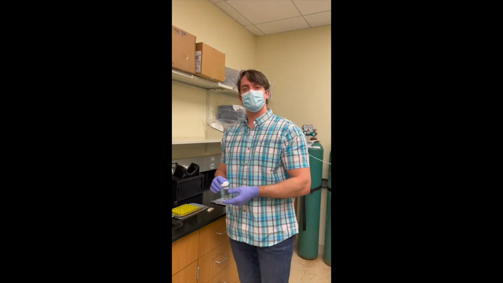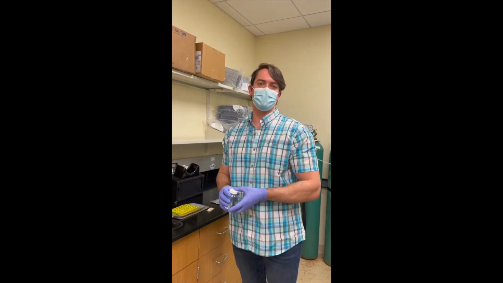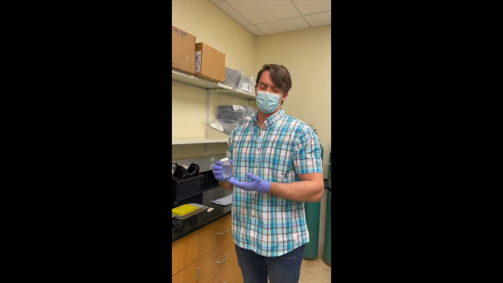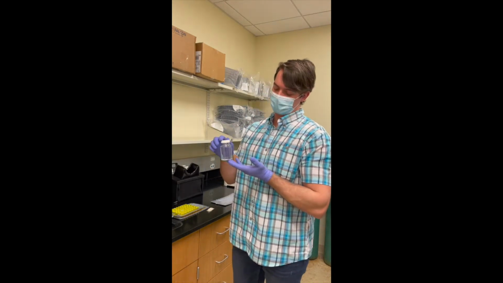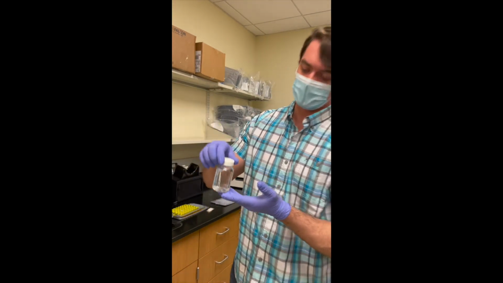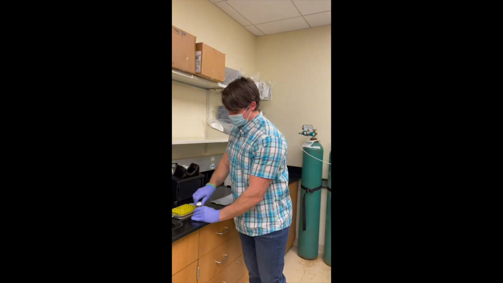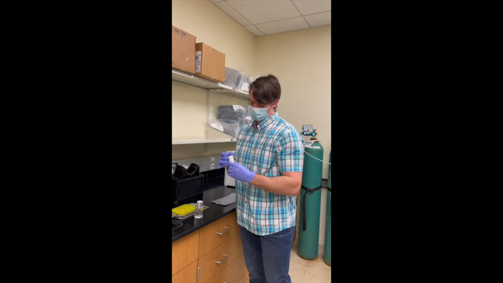So essentially today I'm going to show you guys the method that we use to enumerate our E. coli in our water samples. So from the field we'll bring back a water sample like this, which, if you can see over there, is 100 milliliters, and we will then proceed to open said bottle of water.